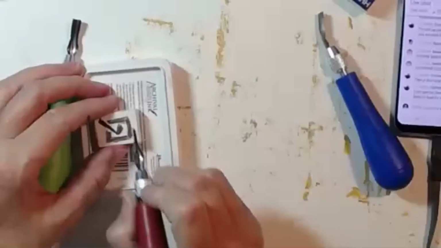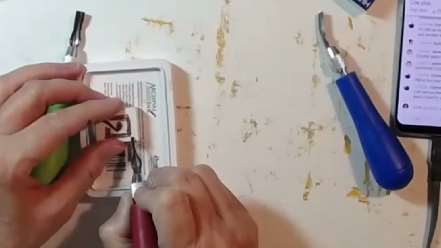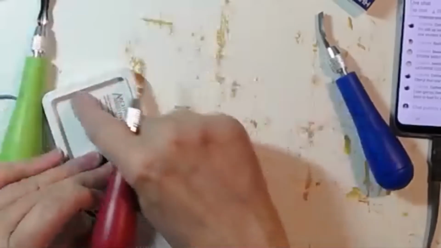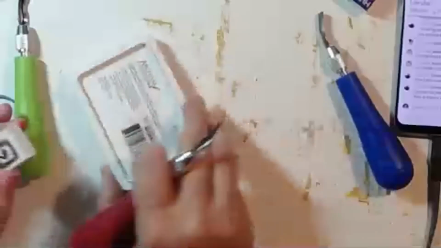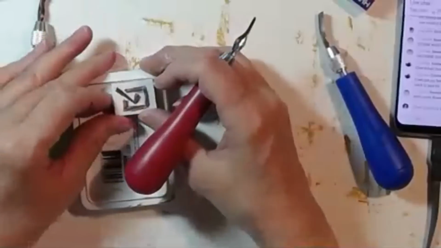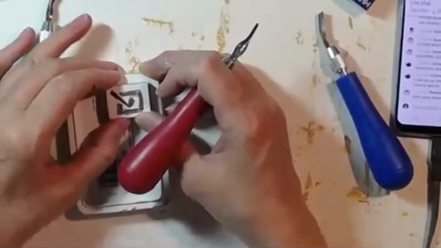What I do is I take my small number 1 and outline it. I like to kind of get this in the corner. So this ink pad, the back of it has a little tray that I can put my eraser in to kind of steady it.